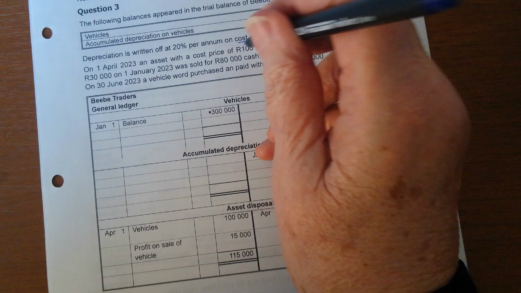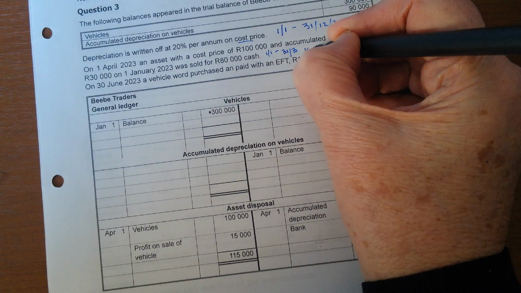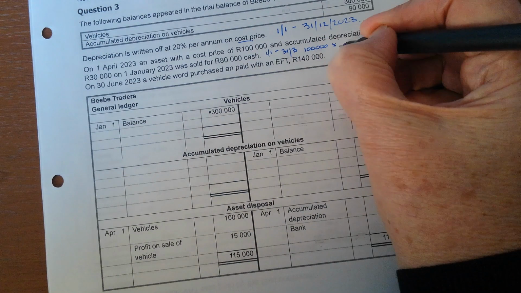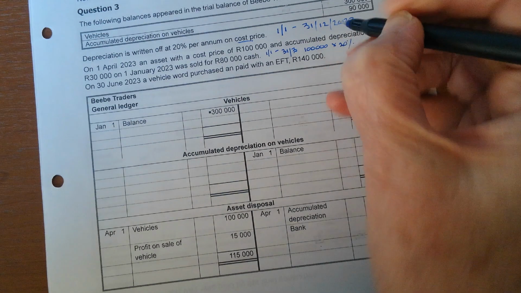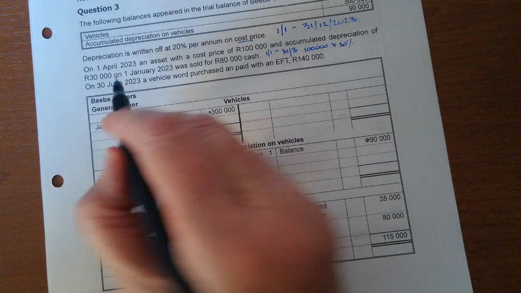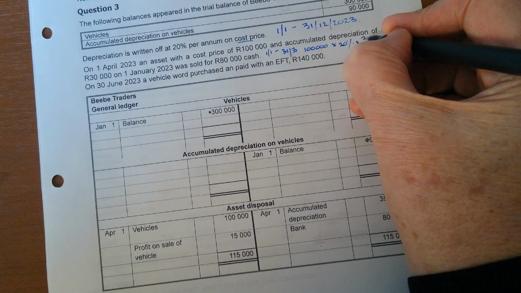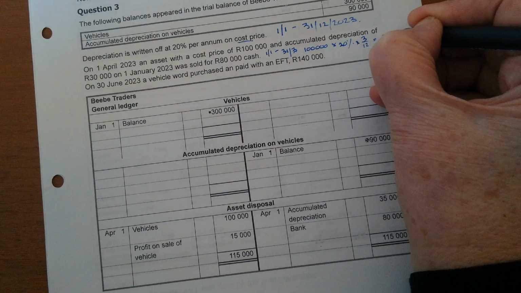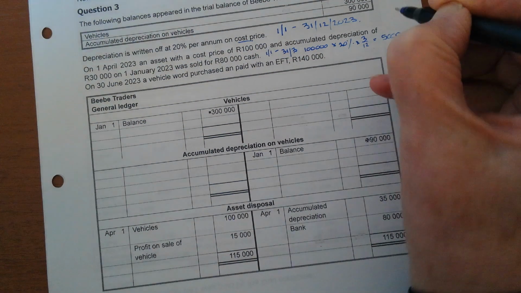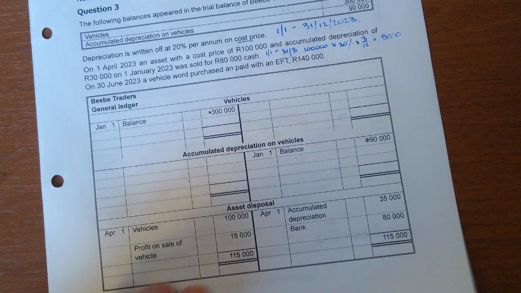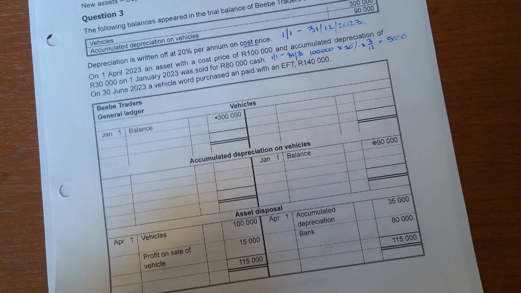The cost price of this asset was 100,000 times 20%. And I only used it for 3 months, January, February, March. So times 3/12. And that will give me 5,000. So first of all, I update my accounts to indicate that there's depreciation of 5,000.